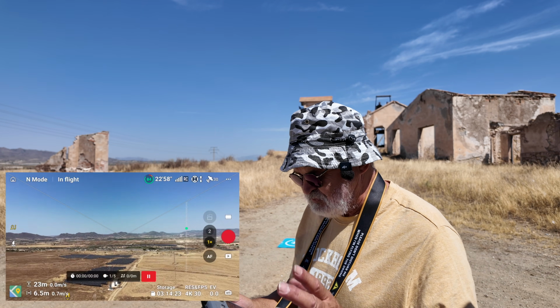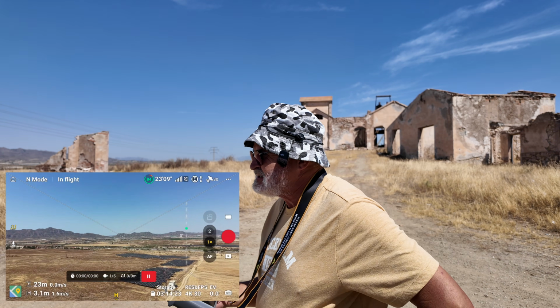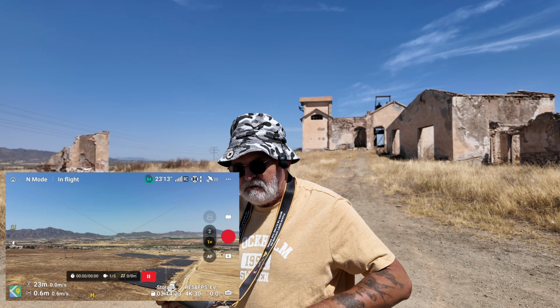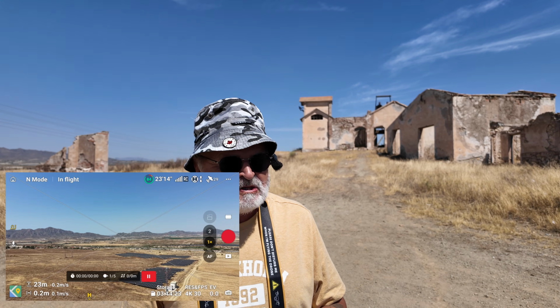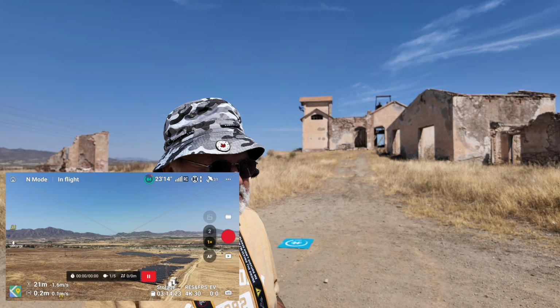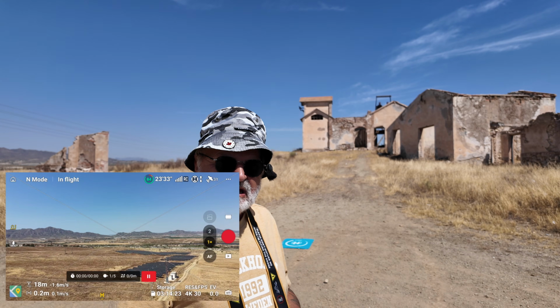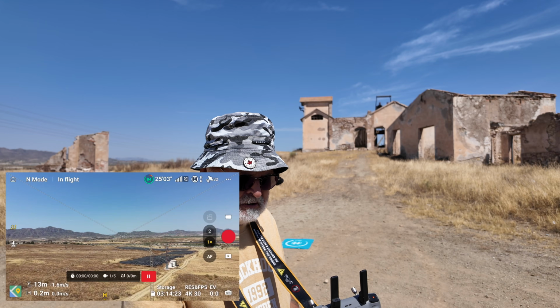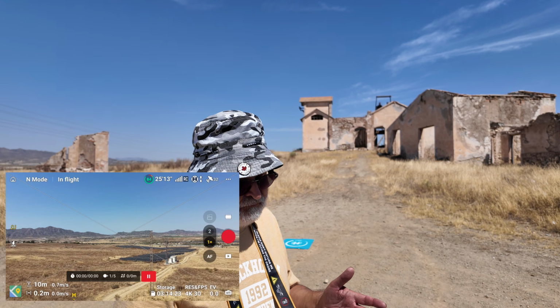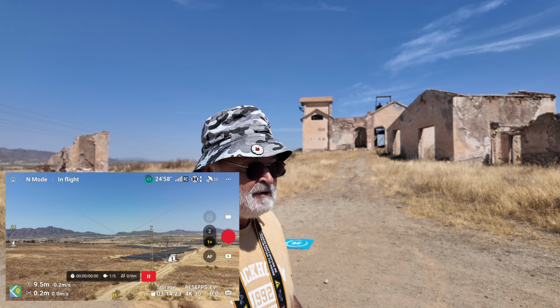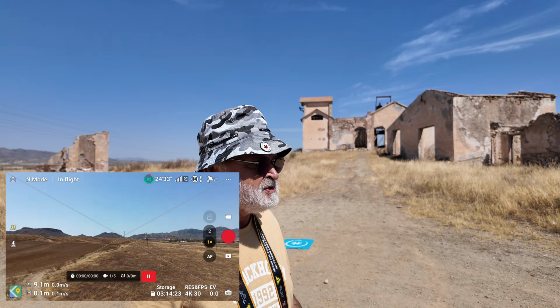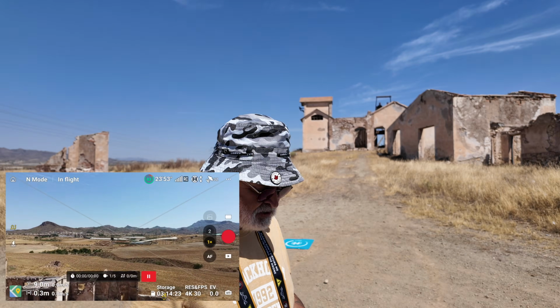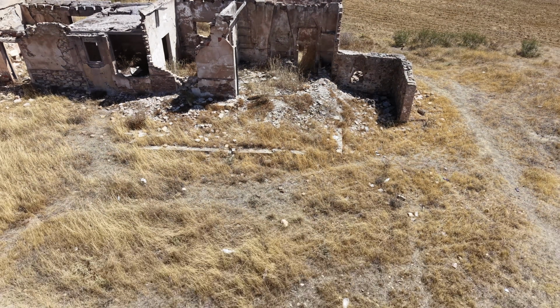Okay, so I've set it up. I've already pressed go. It's going to go off on one. As I've mentioned many times recently about the waypoint, especially on the Mini 5 Pro, keep your eye on it, guys. Because hopefully this update might rectify it all, but there's been a few people having issues with this waypoint mission thing.